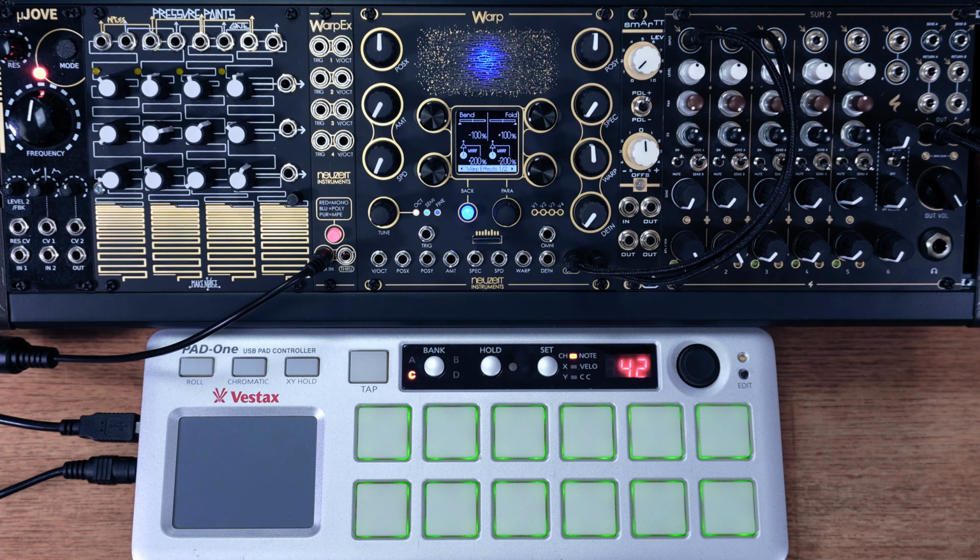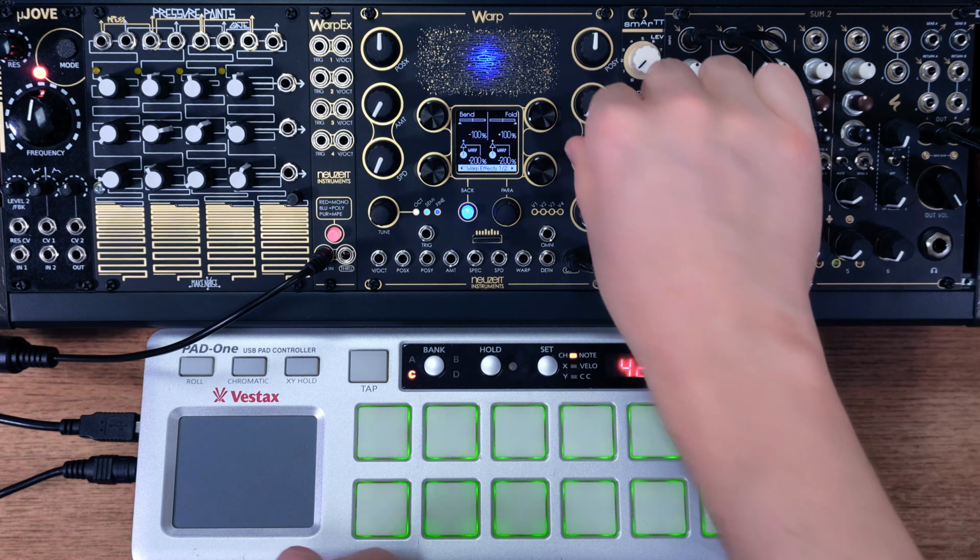You can set up the control so that no effect is active at the 12 o'clock position of the warp knob. Moving it to the left activates one effect, while moving it to the right brings in another.